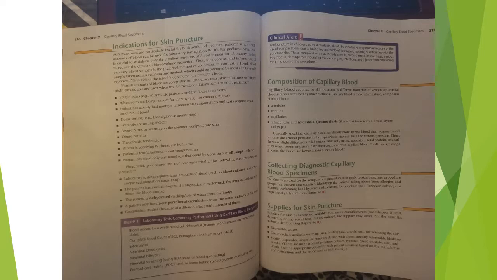Composition of capillary blood. Capillary blood acquired by skin puncture is different from that of venous or arterial blood samples acquired by other methods. Capillary blood is more of a mixture, composed of blood from arterioles, venules, capillaries, and intracellular and interstitial tissue fluids that form within tissue layers and gaps. Generally speaking, capillary blood has slightly more arterial blood than venous blood because the arterial pressure in the capillaries is stronger than the venous pressure.